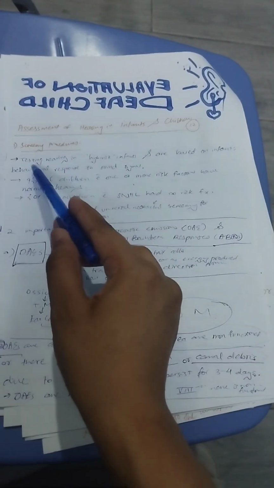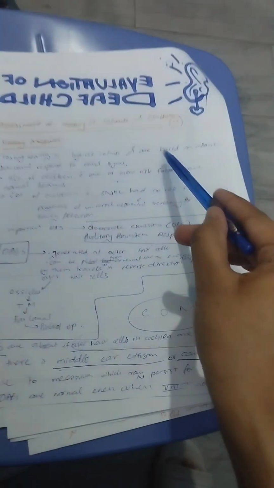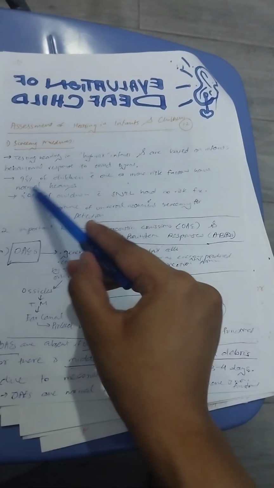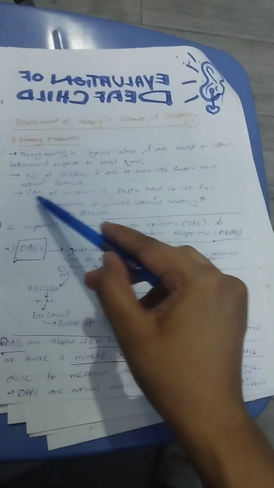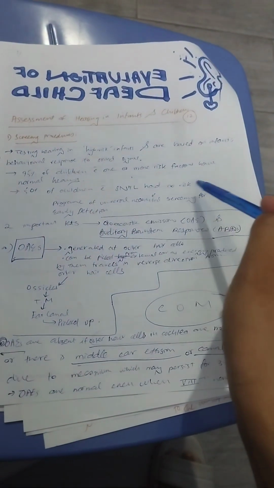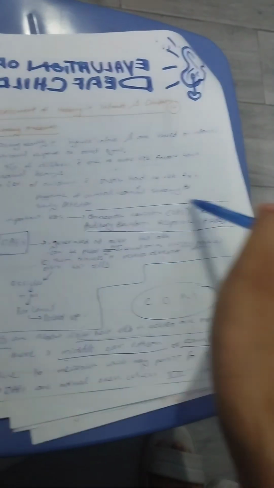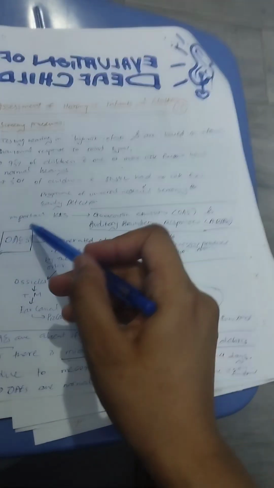So what are the screening procedures? Number 1 is testing hearing in high-risk infants, and they are based on infants' behavioral response to sound signal. 95% of children with one or more risk factors have normal hearing. 50% of children with sensorineural hearing loss had no risk factor. A program for universal neonatal screening for early detection was made, and there are 2 important tests.